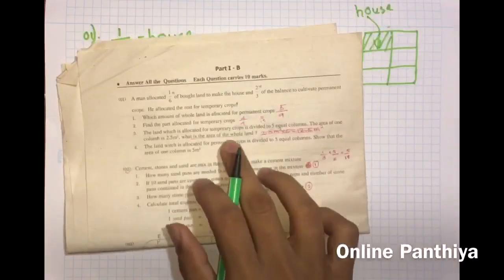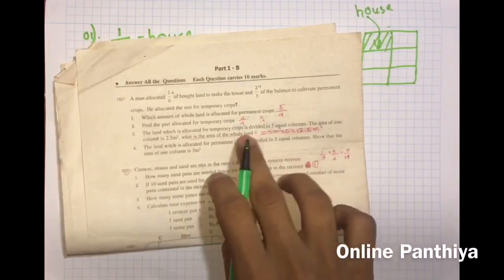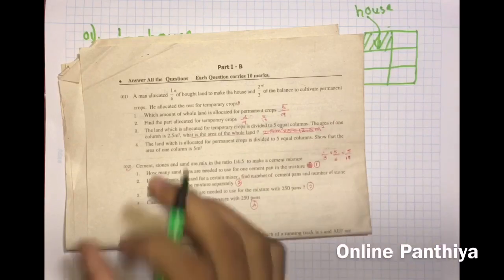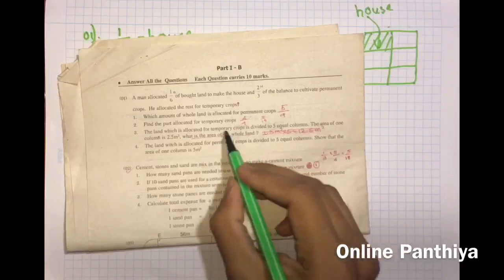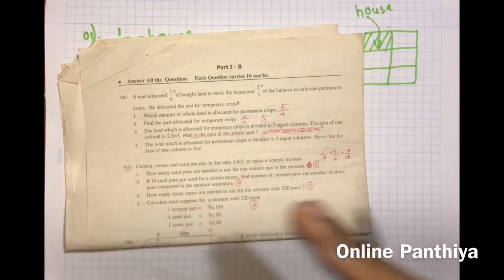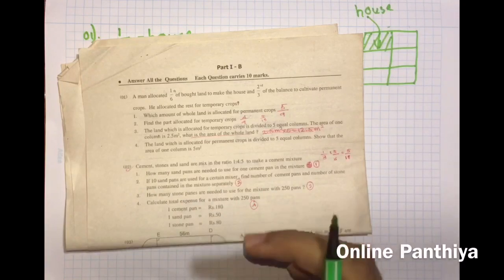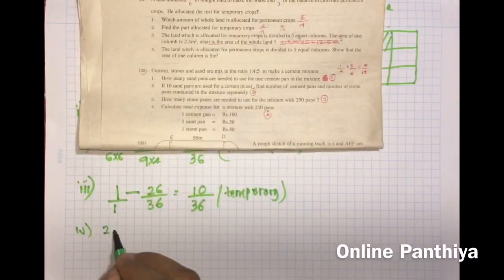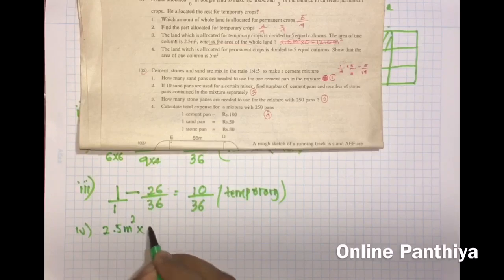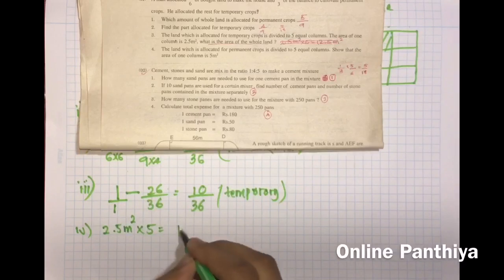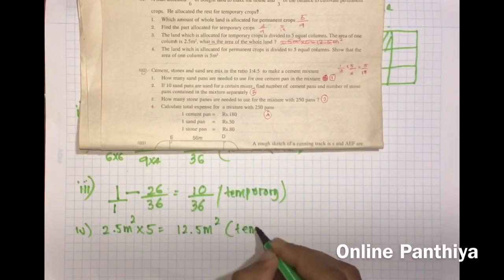Now, in order to solve these questions, once the temporary crops is divided into 5 equal parts, and out of that you know one part, right? So in order to find the total of temporary crops, how do you find? Since it is divided by 5, you have to again multiply by 5. That will give you the total amount for temporary crops. So I have to multiply 2.5 meters squared by 5. How much is it? 12.5 meters squared. This is the total amount for temporary crops.